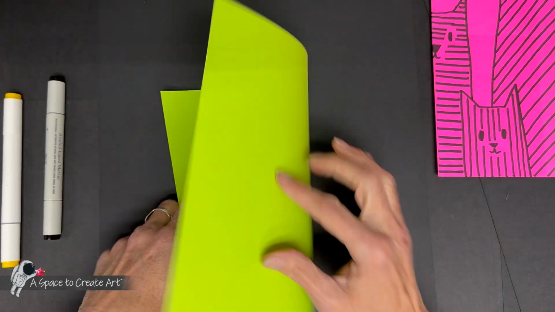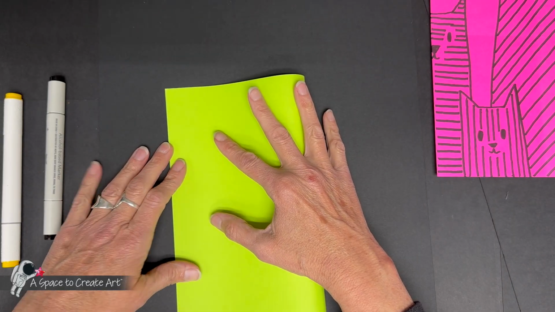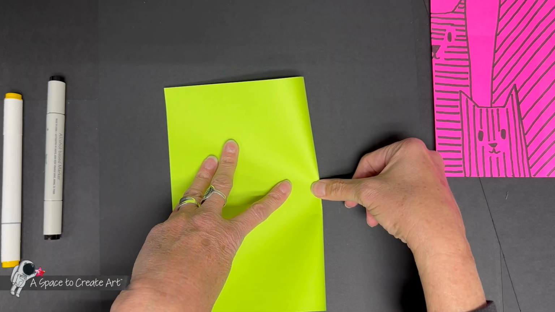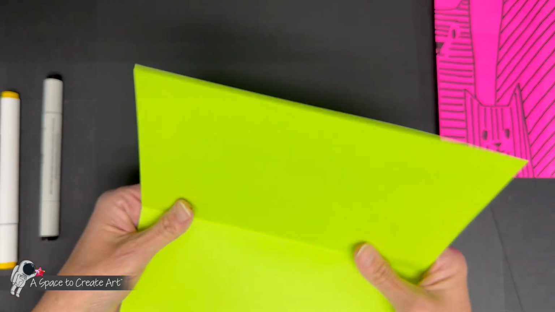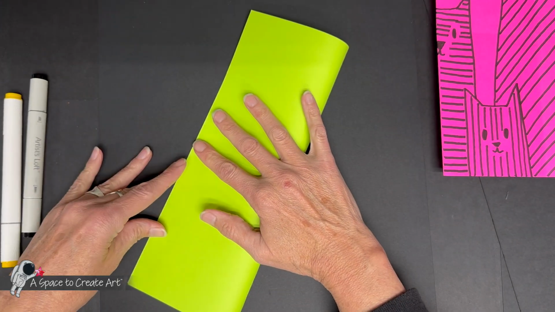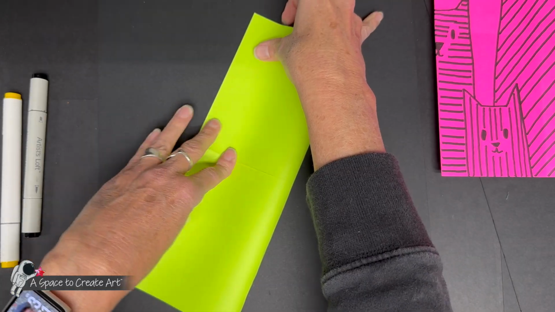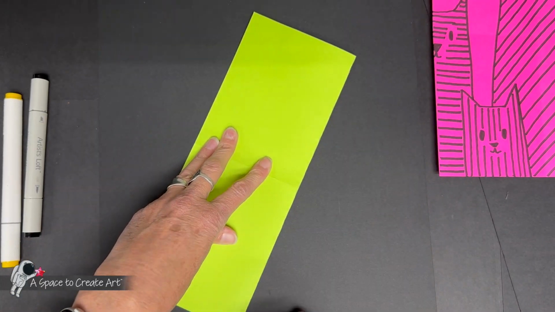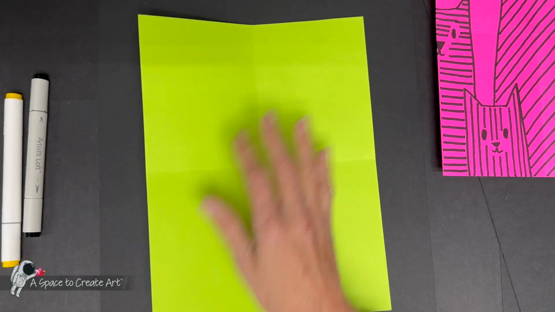The first thing you're going to do is fold your paper in half, and you want to line up the corners and then just press down in the center and go out to each edge, and then you're going to do the same thing the other direction. This is not something you have to do. If you feel like you can do it without doing this, that's fine. This is just going to help you line things up.